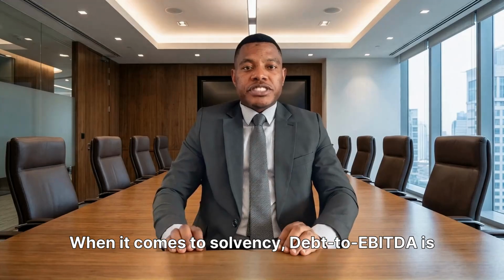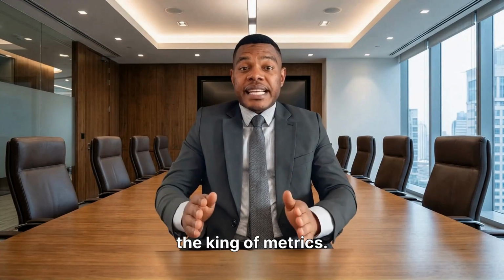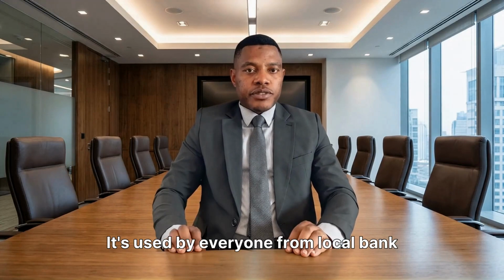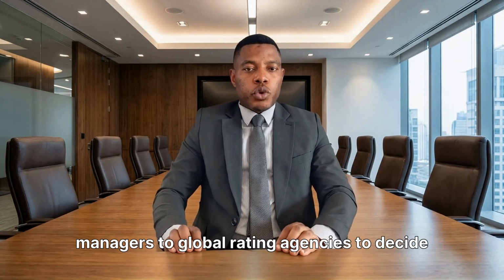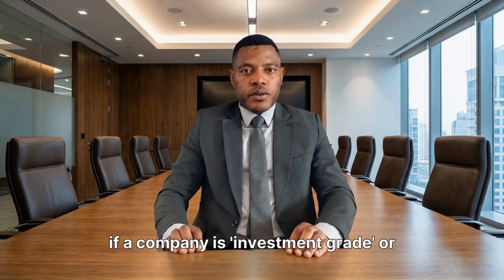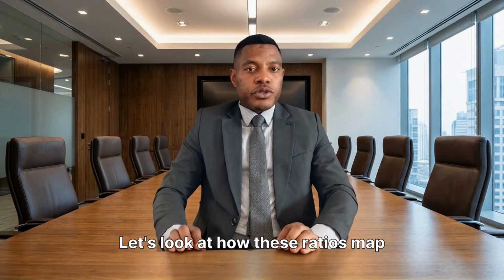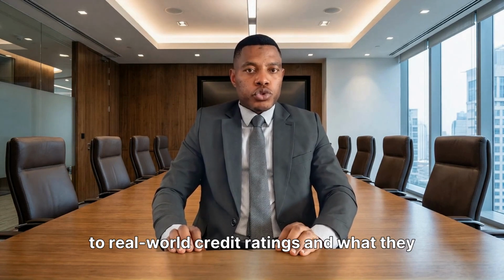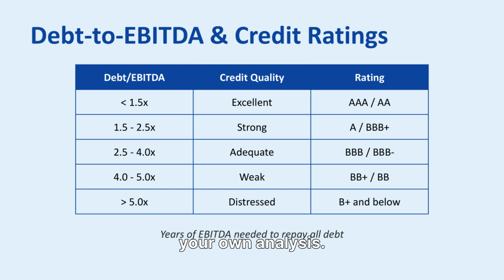When it comes to solvency, debt to EBITDA is the king of metrics. It's used by everyone from local bank managers to global rating agencies to decide if a company is investment grade or speculative grade. Let's look at how these ratios map to real-world credit ratings and what they mean for a company. This table is a great reference for your own analysis.